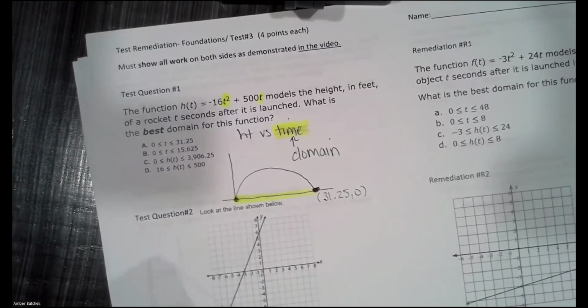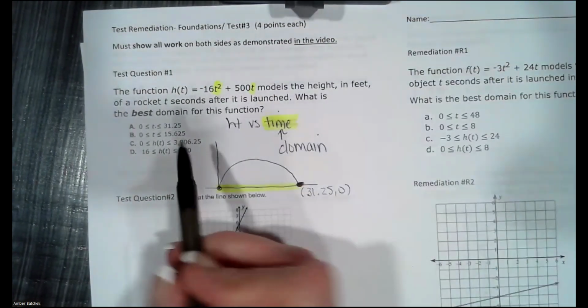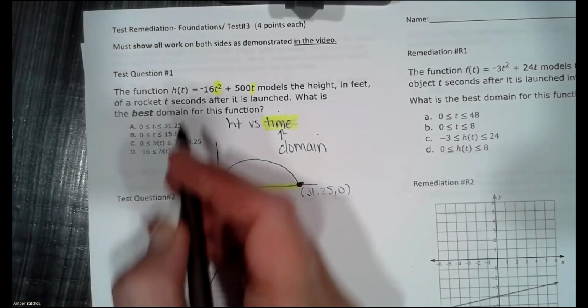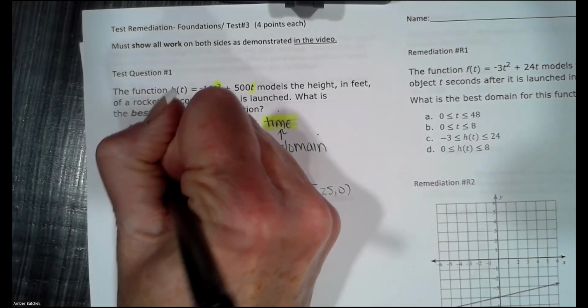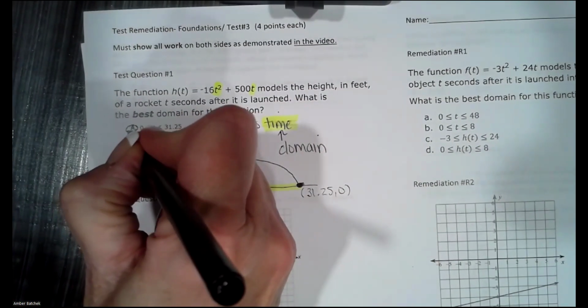So when we take a look here, also keep in mind, these are expressions for the domain, whereas these h of t's, these are expressions for the y. Okay, so go ahead and put y right there. That's for the range. Okay, so the correct answer is A.